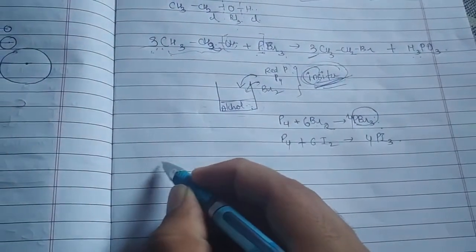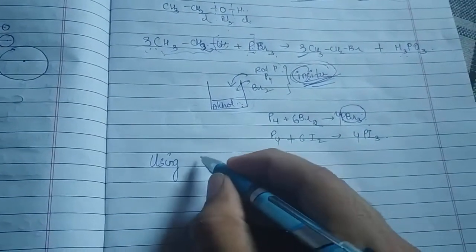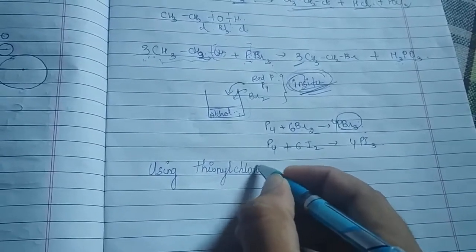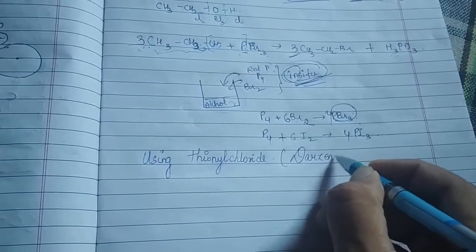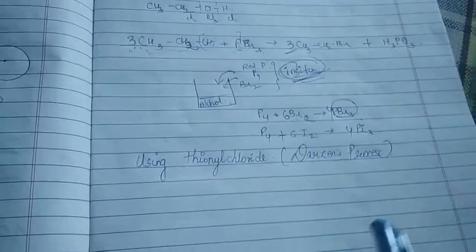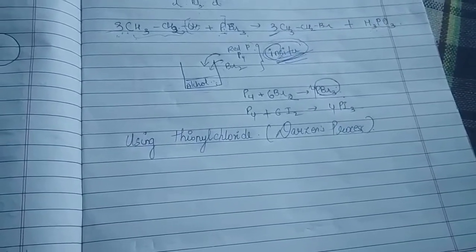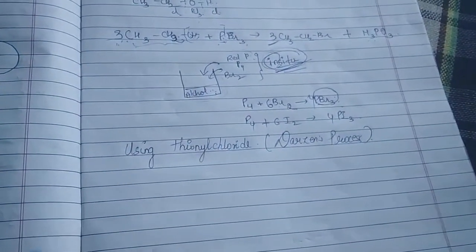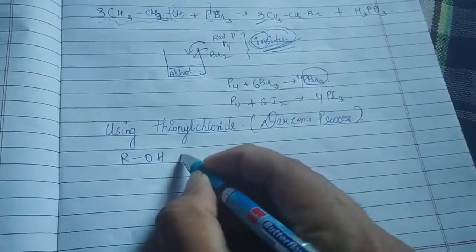So basically now we are going to see the preparation of alkyl halide using thionyl chloride. This process is called Darzin's process. Once again a named process, remember. Groove's process, Darzin's process. So what is this Darzin's process? Basically, alkyl chloride will be obtained by heating alcohol with thionyl chloride, that is, by treating alcohol with thionyl chloride.